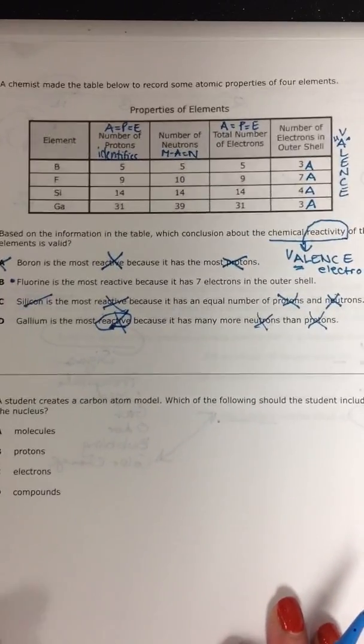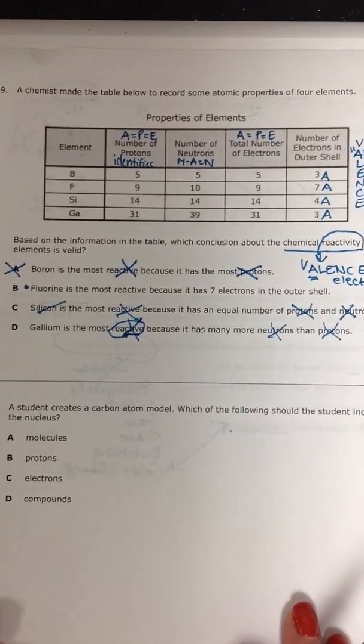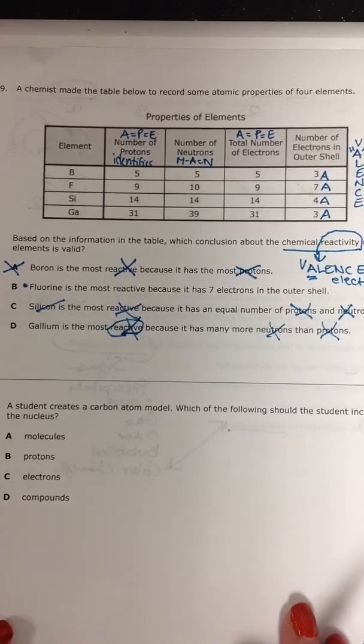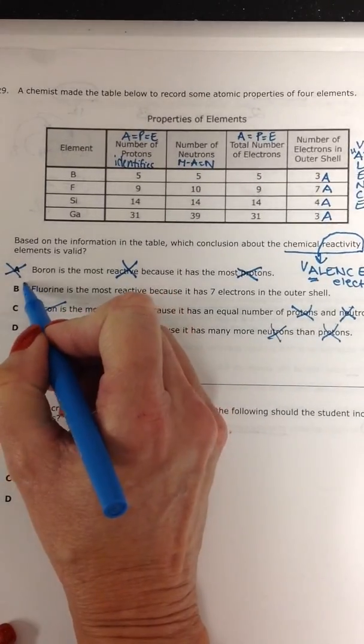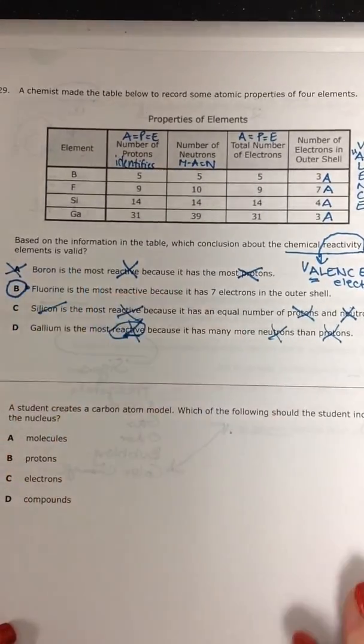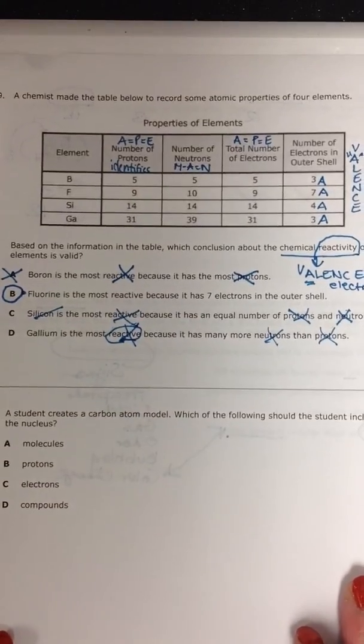Alright, so we found our answer. Fluorine, because it has 7 valence electrons, is one of the most reactive nonmetals in that group 7A, so that's our choice. Answer choice is B.